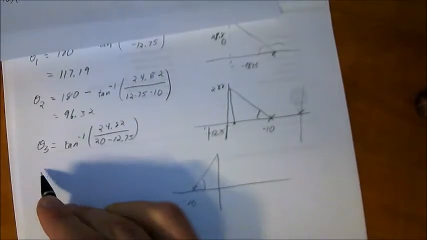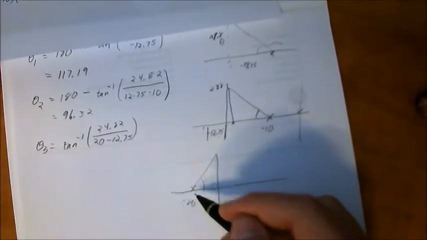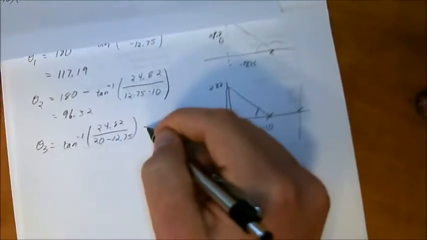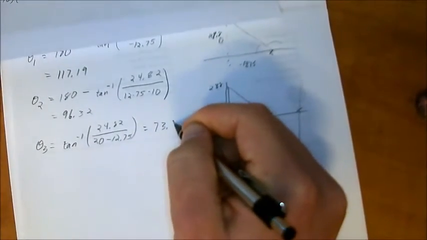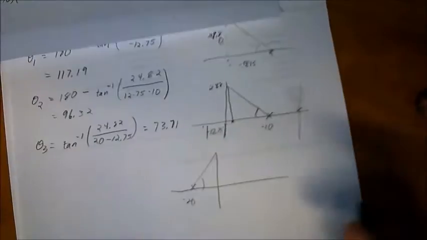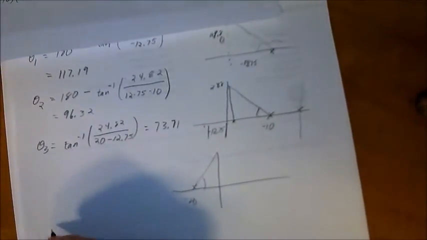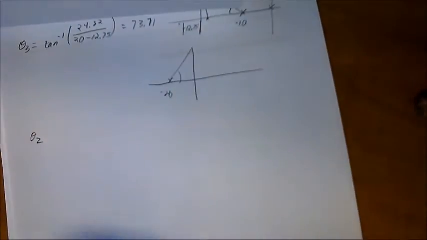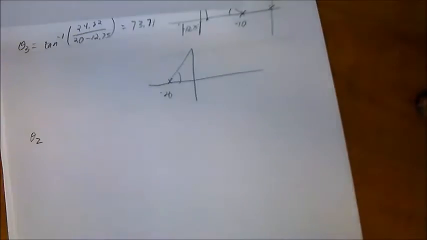And I switched the angles around. Theta 3 is the one from the pole at negative 20. But it's not that big of a deal. If you solve it, you'll get 73.71. Just like that. Okay. So now we need to find theta z, the angle that the zero is at.